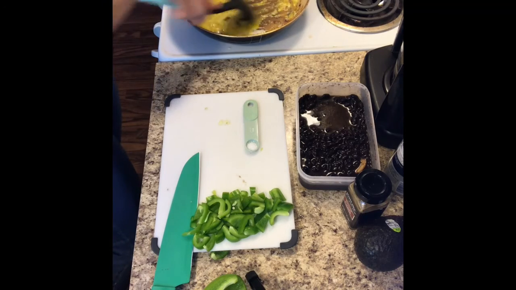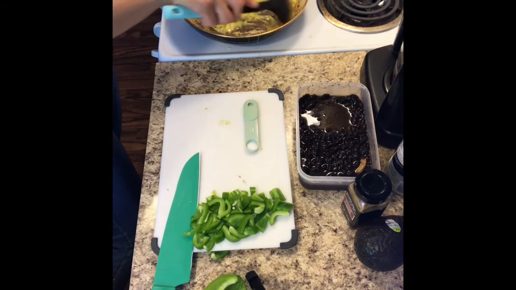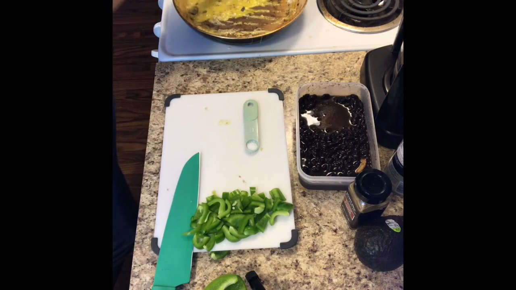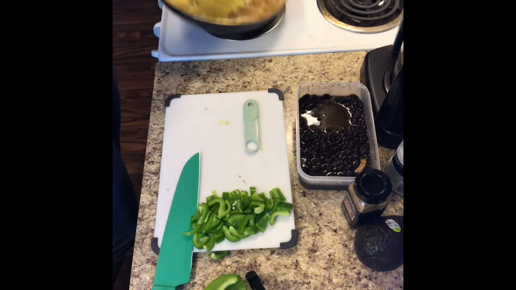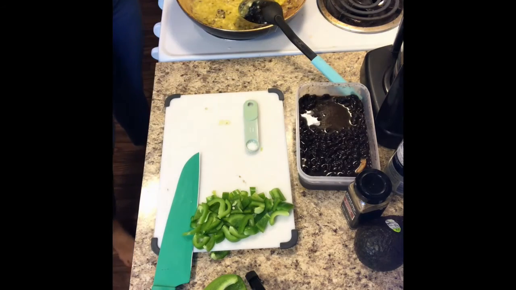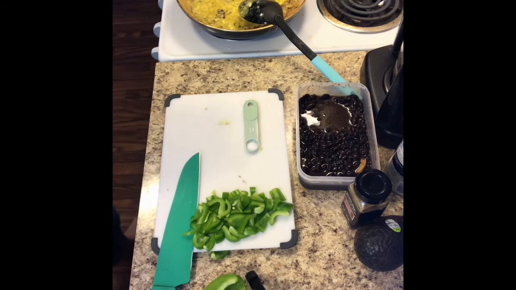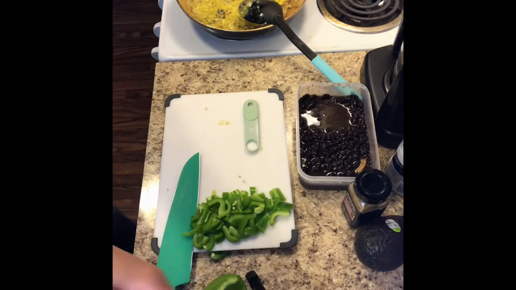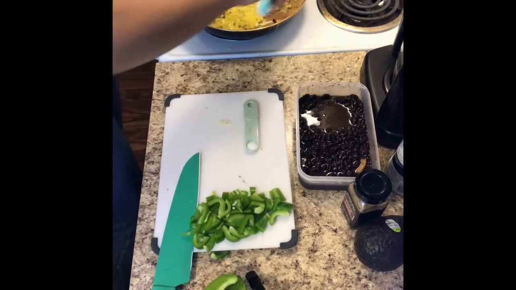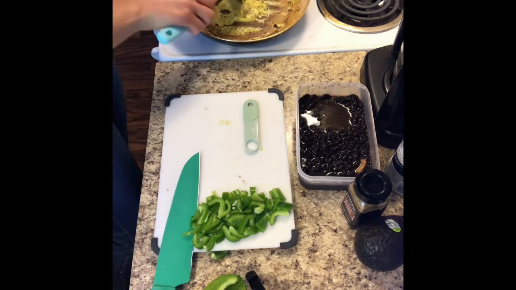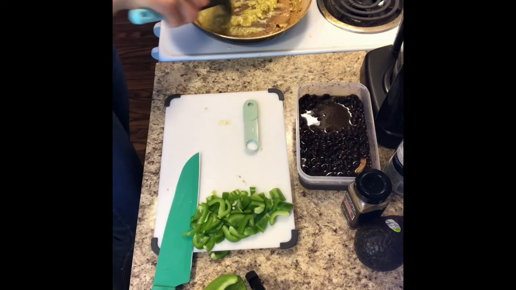At the same time as I'm doing this, I have a cast iron skillet that is heating up to put my whole wheat tortilla on. You can also use the microwave to heat your tortilla if you'd like, to make it a little bit faster. Okay, I'm just going to continue mixing my eggs until they are done.